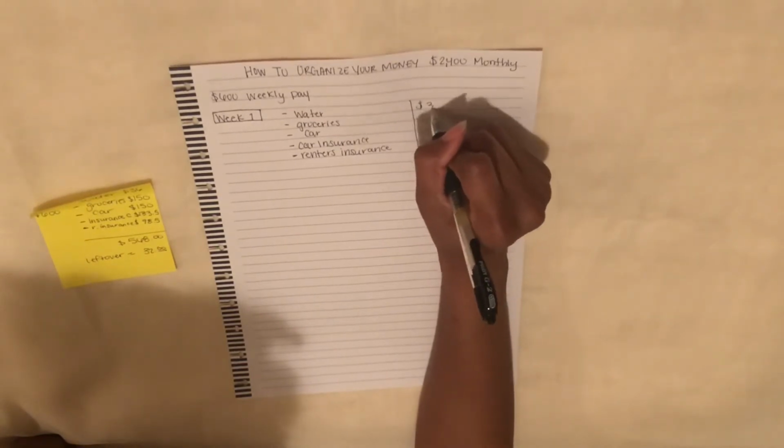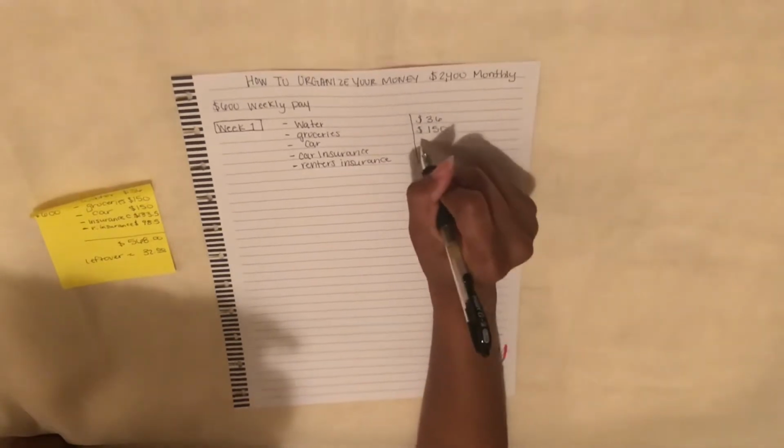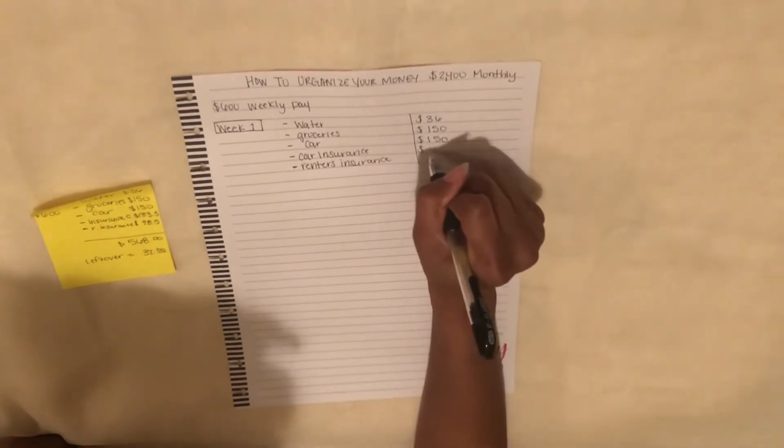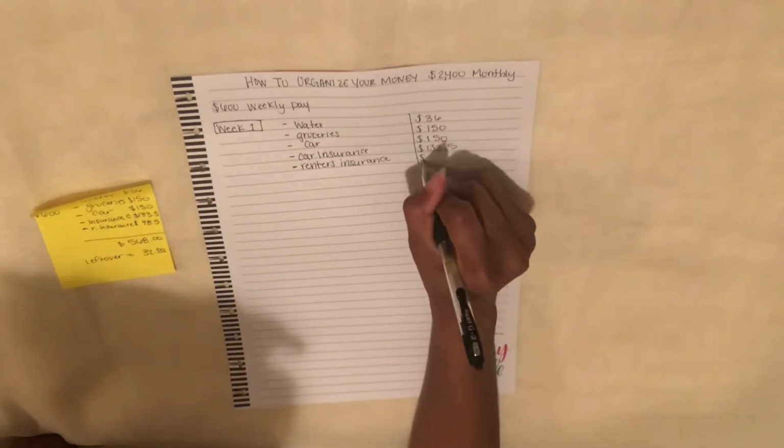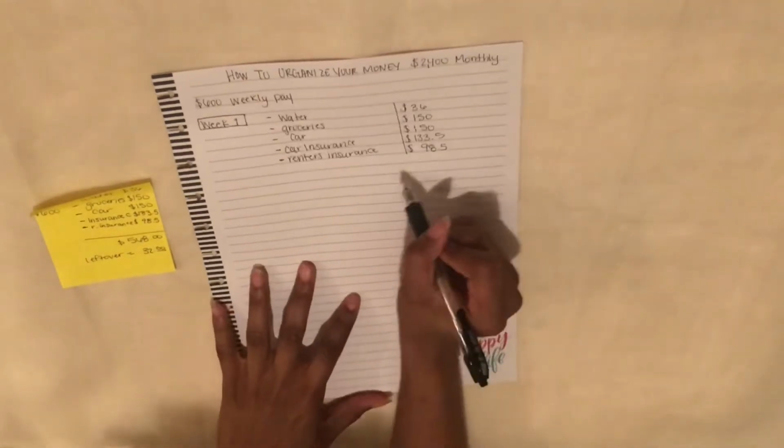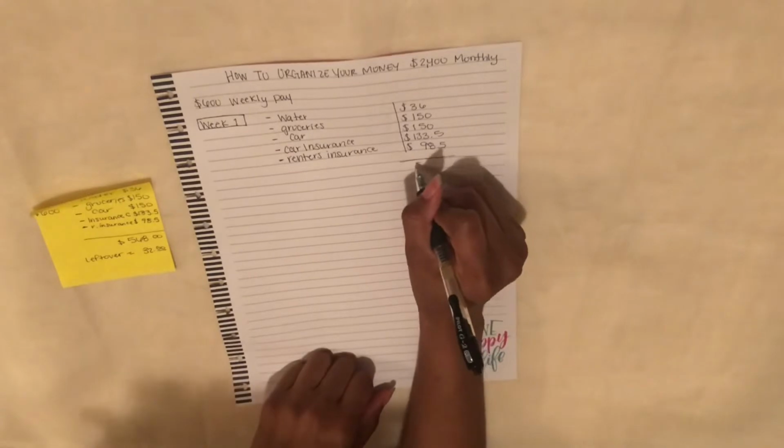All right, so as you can see, we have water, groceries, car insurance, and renter's insurance. And we're going to divide those prices so that we won't have to pay full price every time we get paid.